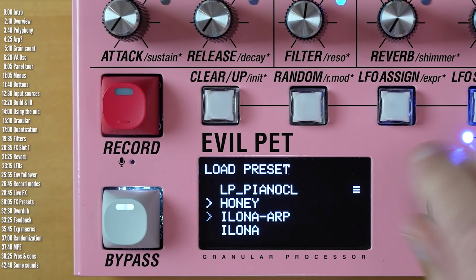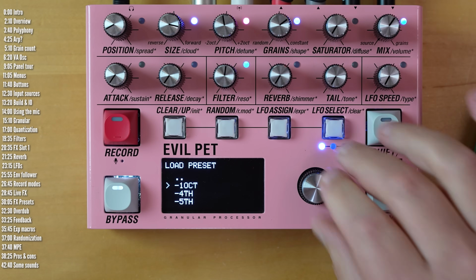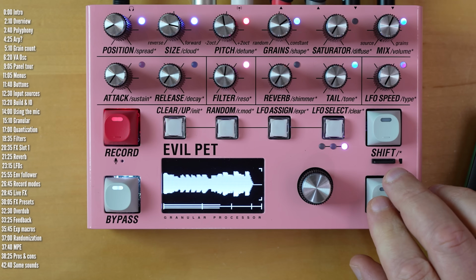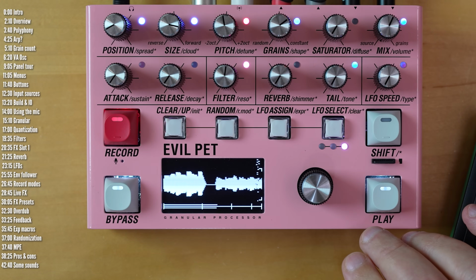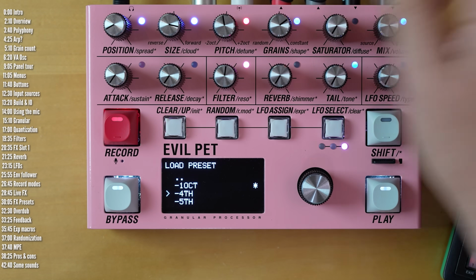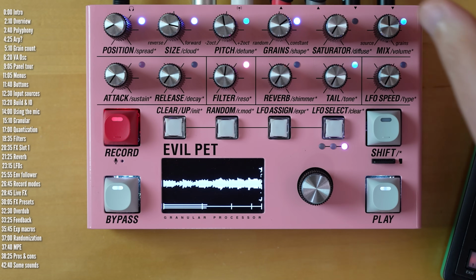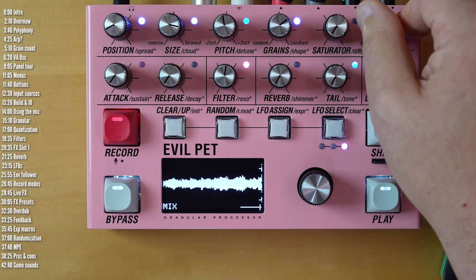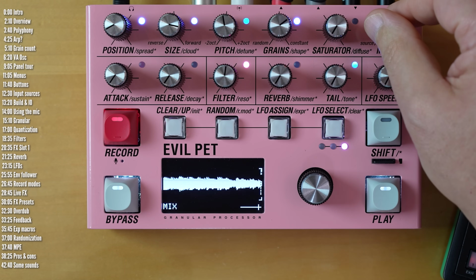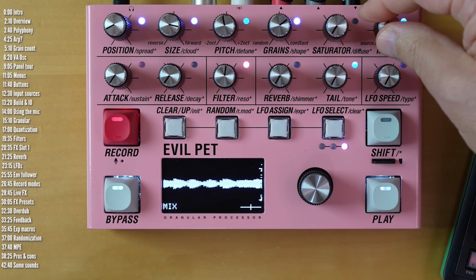Evil Pet, by the way, comes with a few built-in live effects options. Let's just briefly listen to some of these. So this is the raw clean audio. Clean mix or just the grains. So a few transposition options. Again, raw audio, raw grains, and the mix.